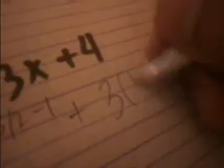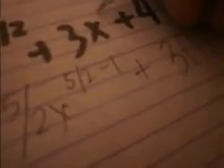Just take the derivative of the variable part also. So just copy the 3 here, then the 1 will come out from there. For this x, 1 minus 1 will be 0.